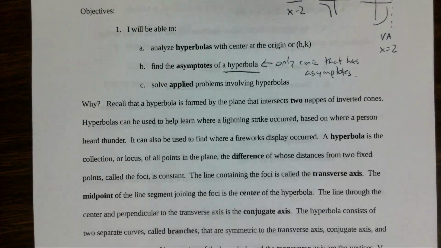So recall that a hyperbola is formed by the plane that intersects two nappes of inverted cones. They can help you learn where a lightning strike occurred based on where a person heard thunder. It could also be used to find where a fireworks display occurred.